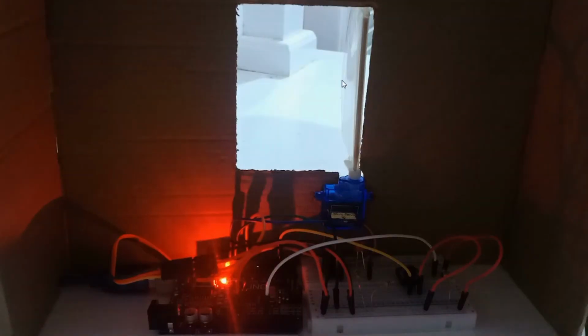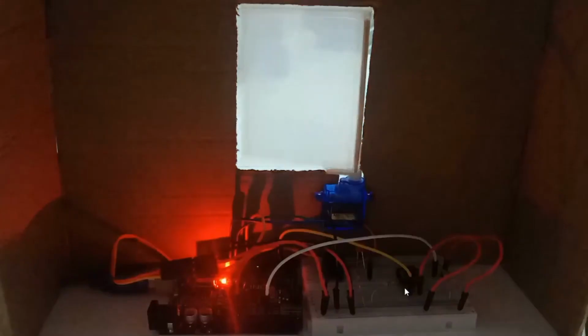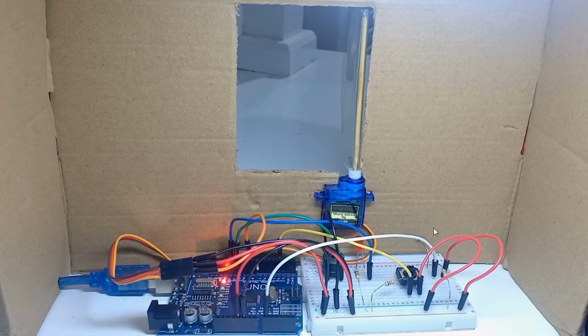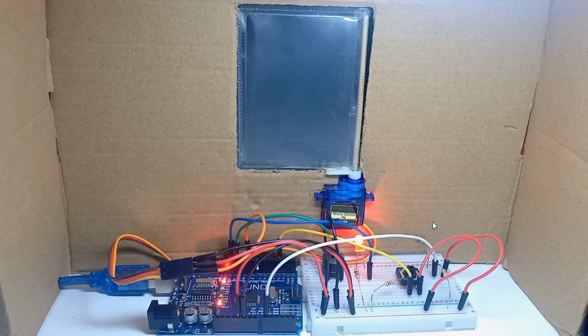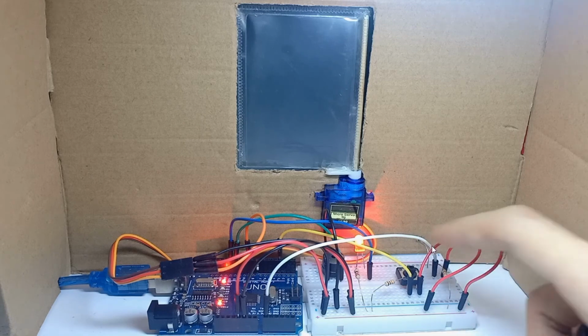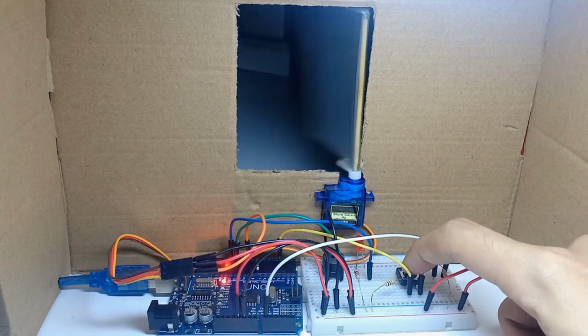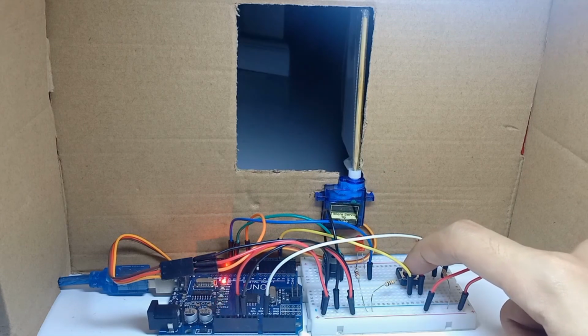When the light is on, the window will be open, and when the light is off, the window will be closed. I point the photoresistor here to the outside. Using the push button, when the light is off, pressing the push button, the window will be open.